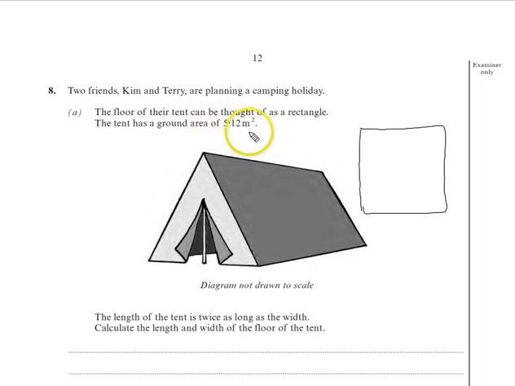The tent has a ground area of 5.12 meters squared. Okay, that's fine. And that's the area. The length of the tent is twice as long as the width. So if we say that's the width, and the length, let's say this is the length then, shall we? Is twice as long as the width. So if the width was x, the length is twice as long, so that would be 2x. We don't know what those proportions are, but we know that this is double that. So if that's x, this is twice x. Agree? So let's put that in because that's an unknown. So we've done that. Calculate the length and width of the floor of the tent.